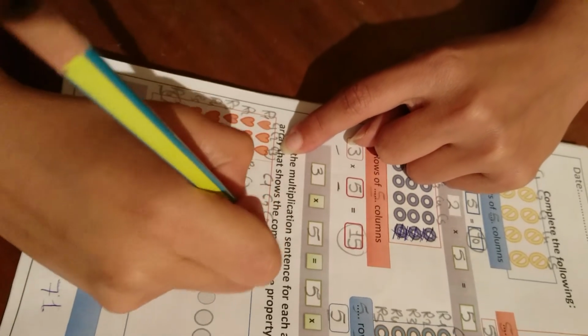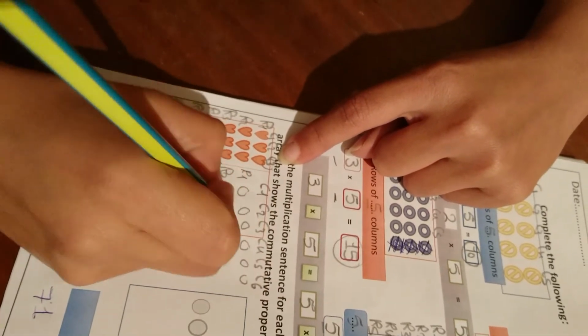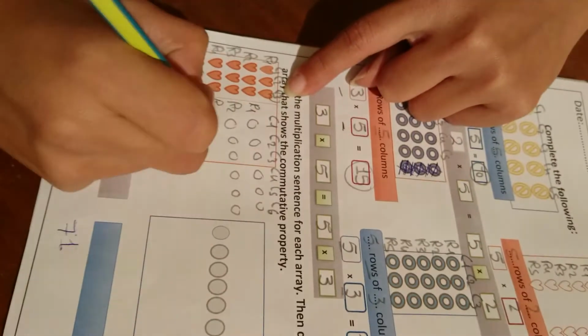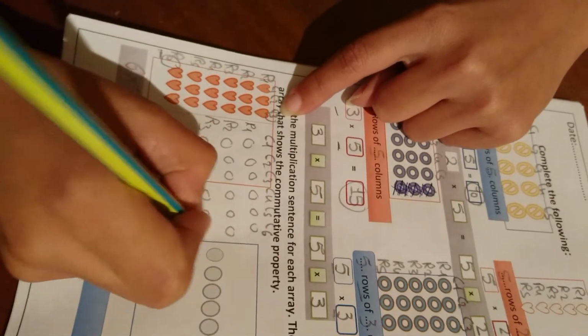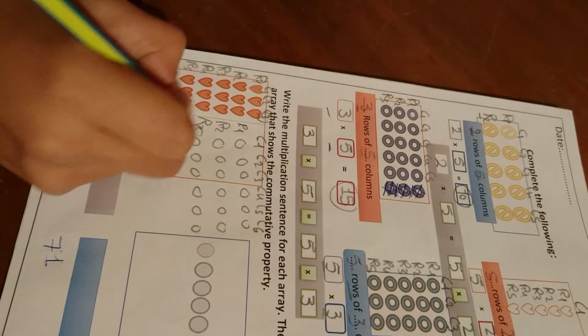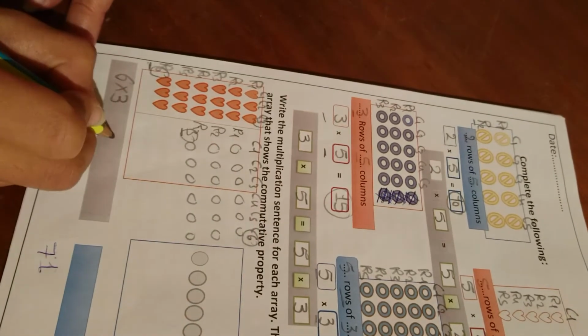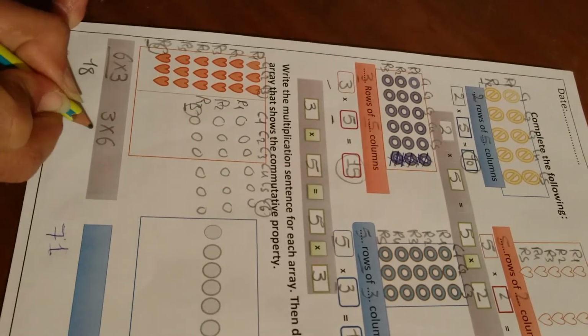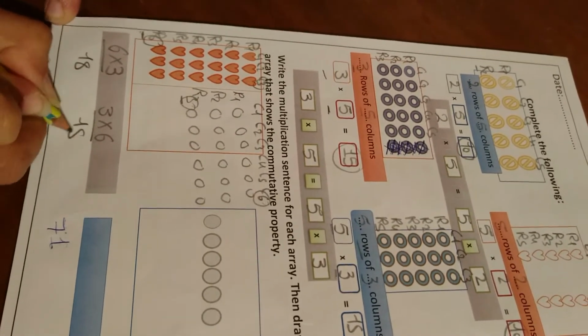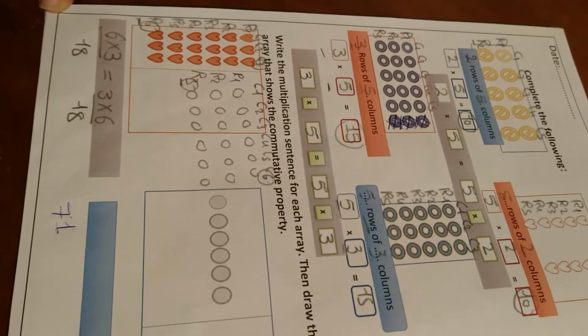Let's fill the array. Okay, so I'll multiply 3 by 6, the number of rows by the number of columns. When I multiply 6 by 3, I will get 18. When I multiply 3 by 6, I will get 18. So they are the same. Okay.